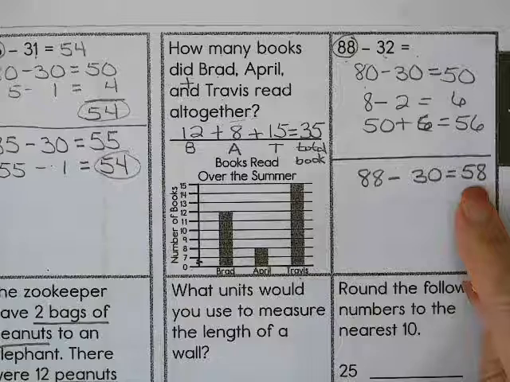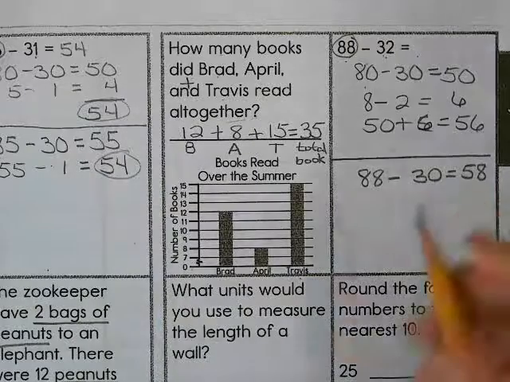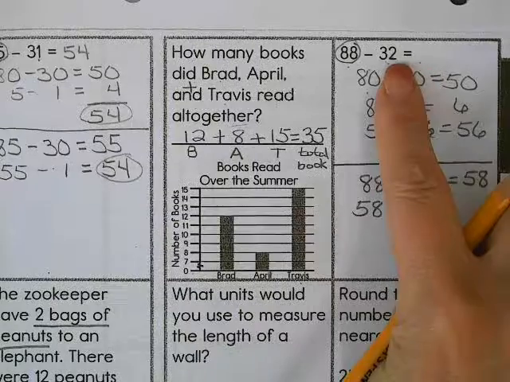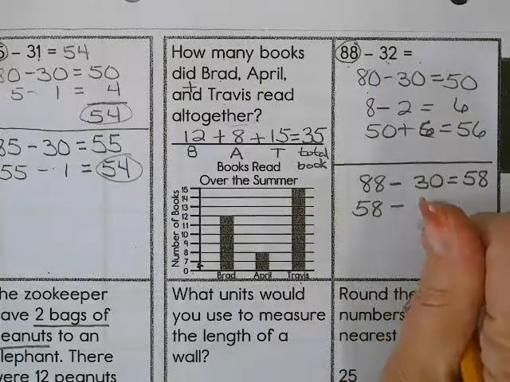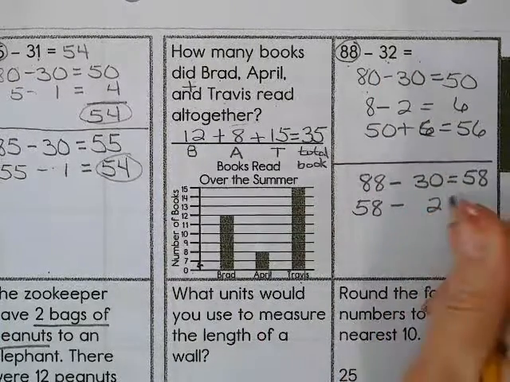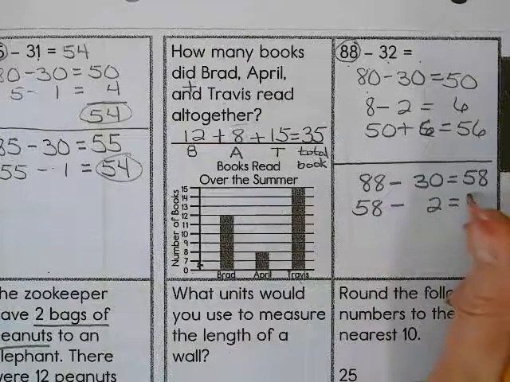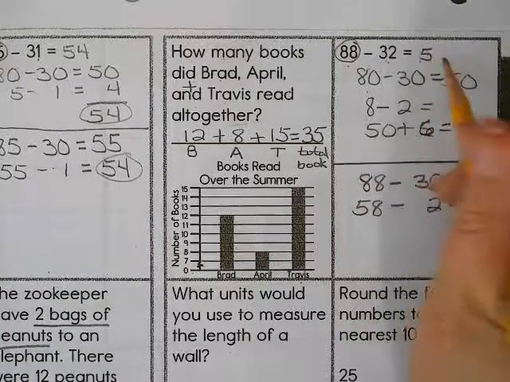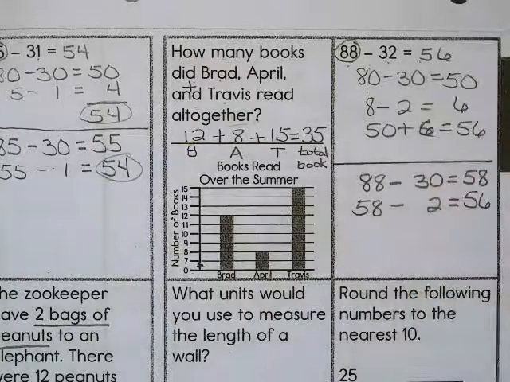That's my partial difference. I'm not done yet. I take the 58, and then I subtract these 2 more to make 32. And then I subtract and find my difference. My difference is going to be 56.